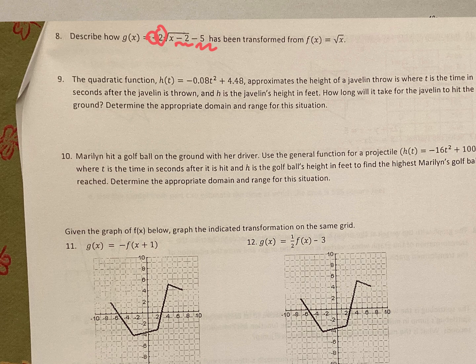This question gives you projectile motion. So you go to the calculator, type it in a y equals, go to your calculator.